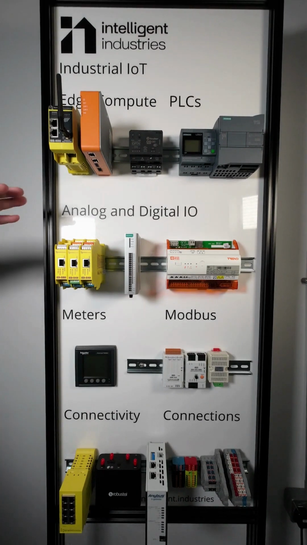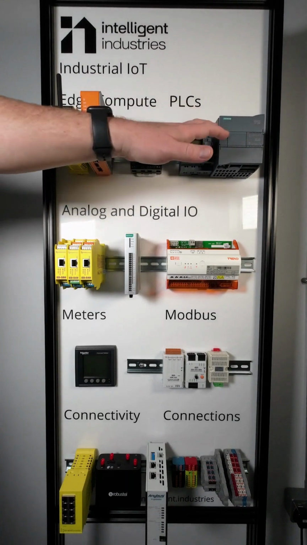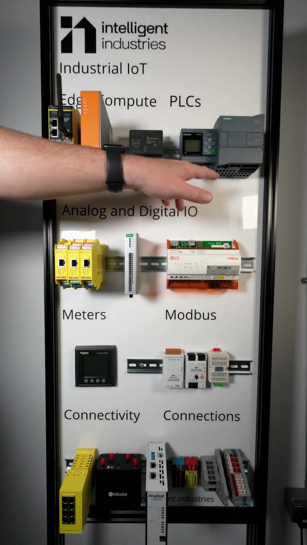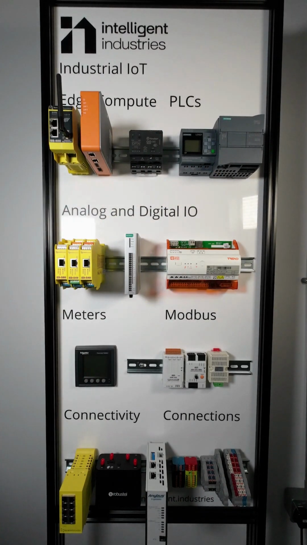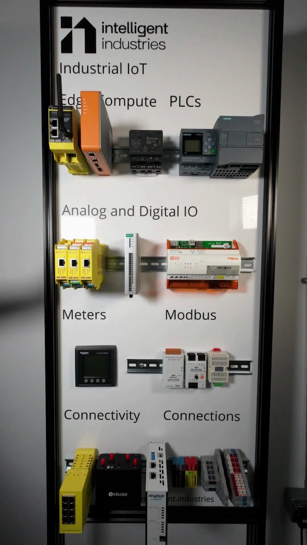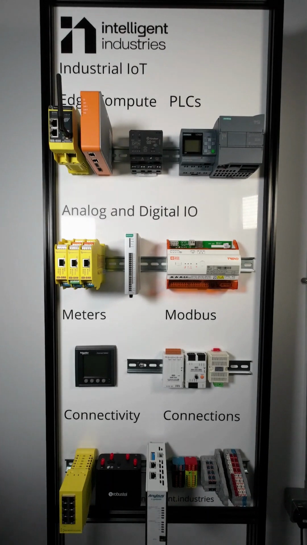Okay, so we've talked really briefly about analog and digital I/O. What we haven't talked about is how these I/O modules can talk to PLCs. So you'll notice on these I/O modules they have Ethernet ports. These PLCs also have Ethernet ports. We can create a network, and then using industrial protocols, these devices can talk to each other.